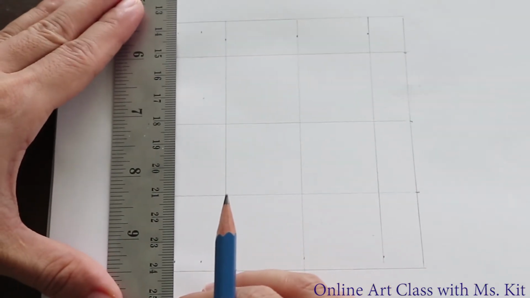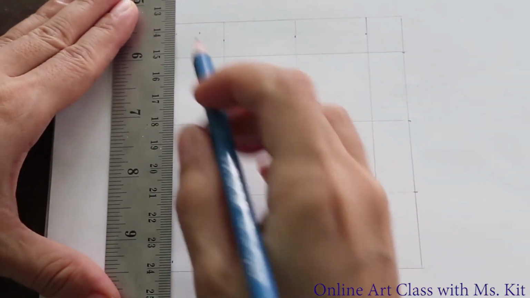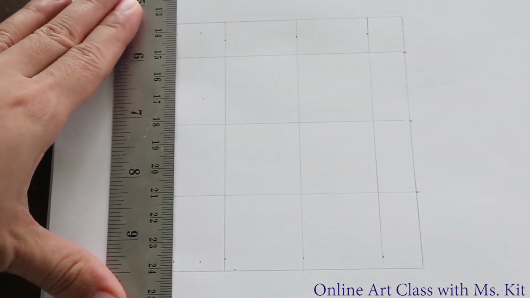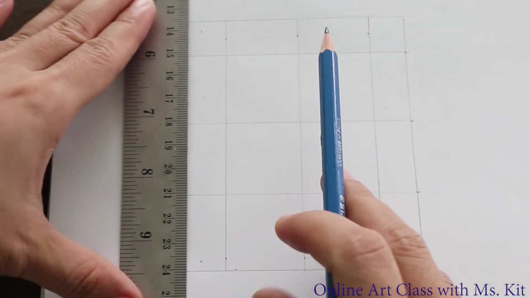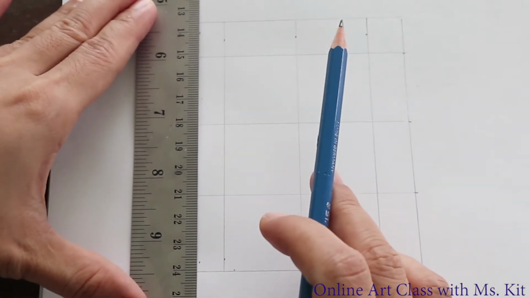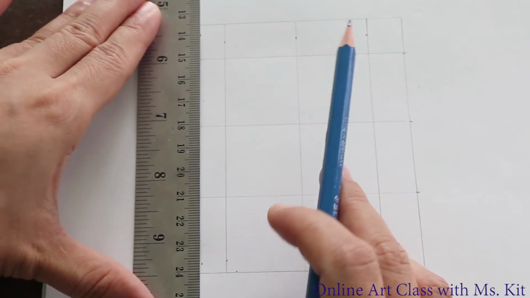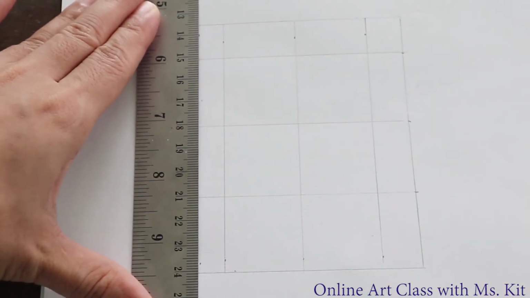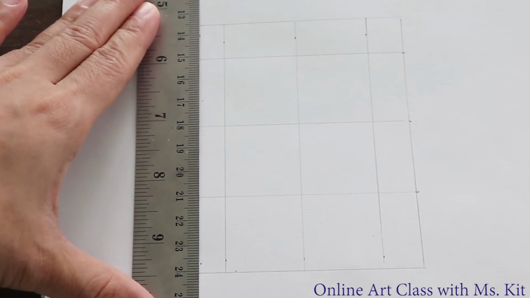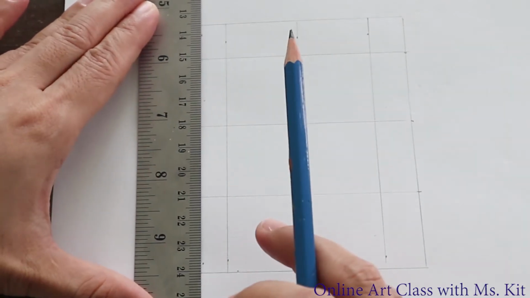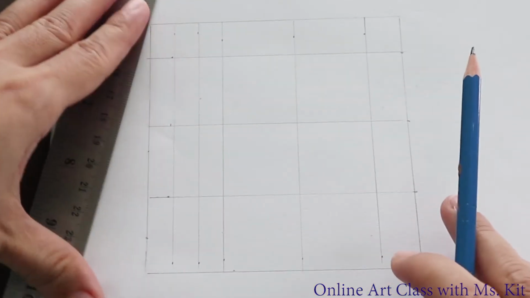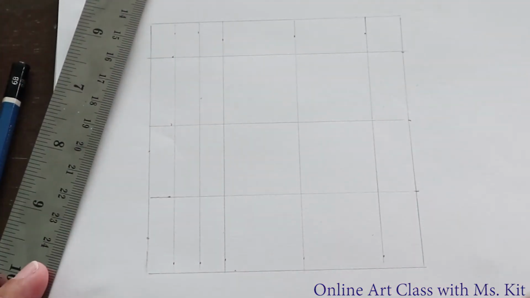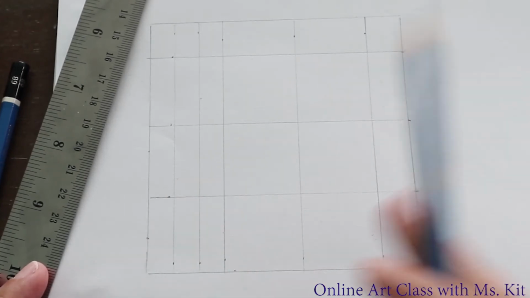You can draw broken lines, or you can draw thin line or light marks only. We need to draw it lightly because we do not want to confuse ourselves when we are already on the part that we have to draw the features of the face. Okay, so I have divided it into 3, 1, 2, 3, 1 centimeter each.